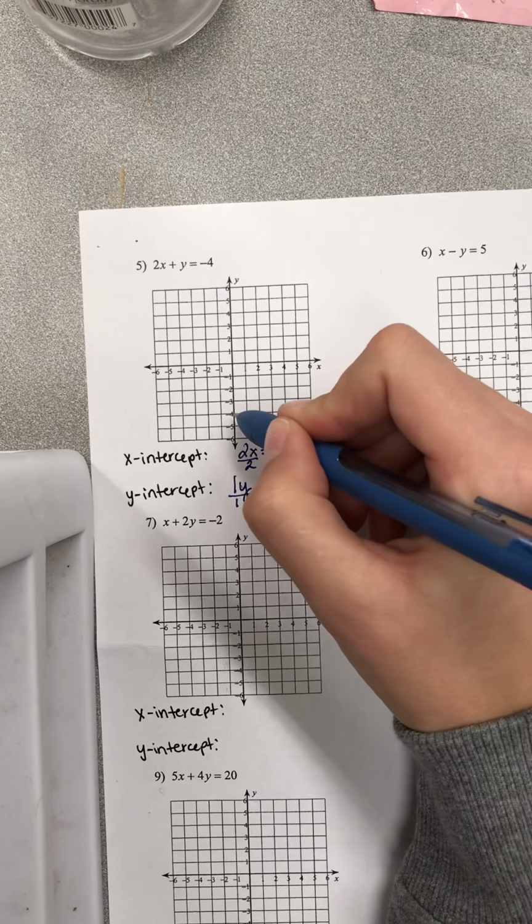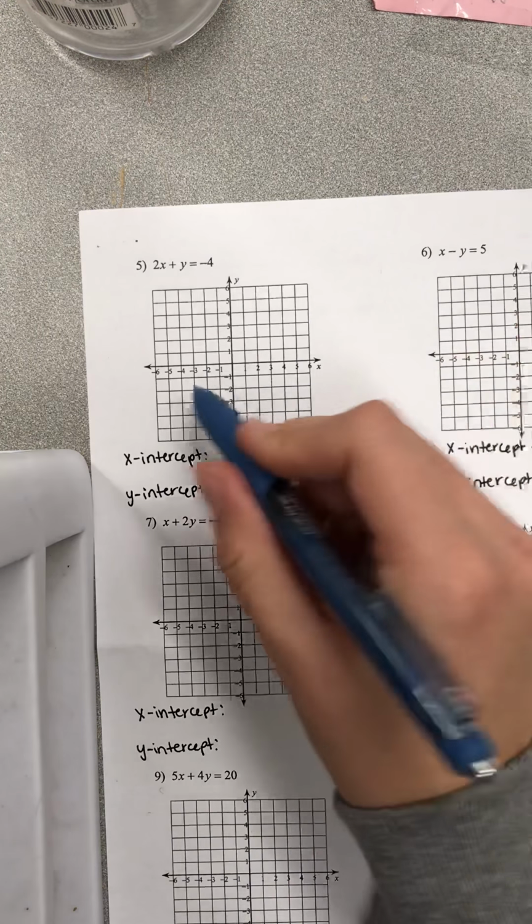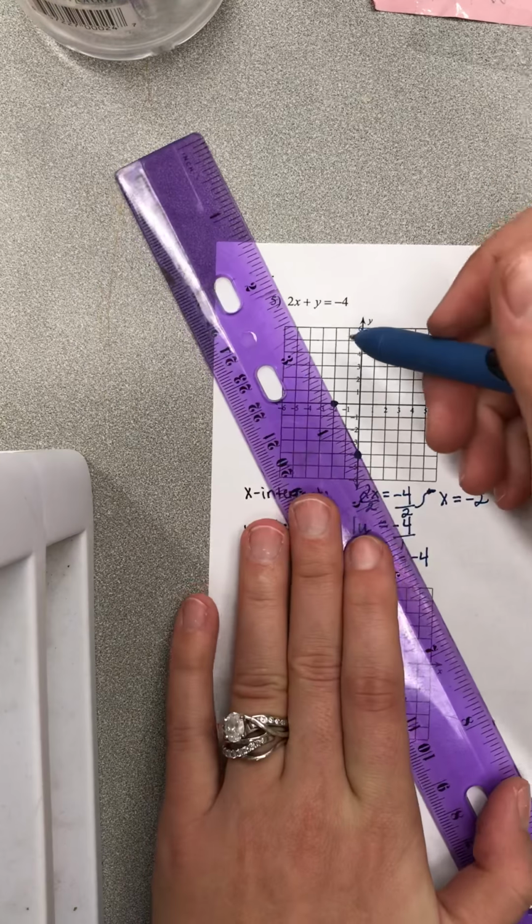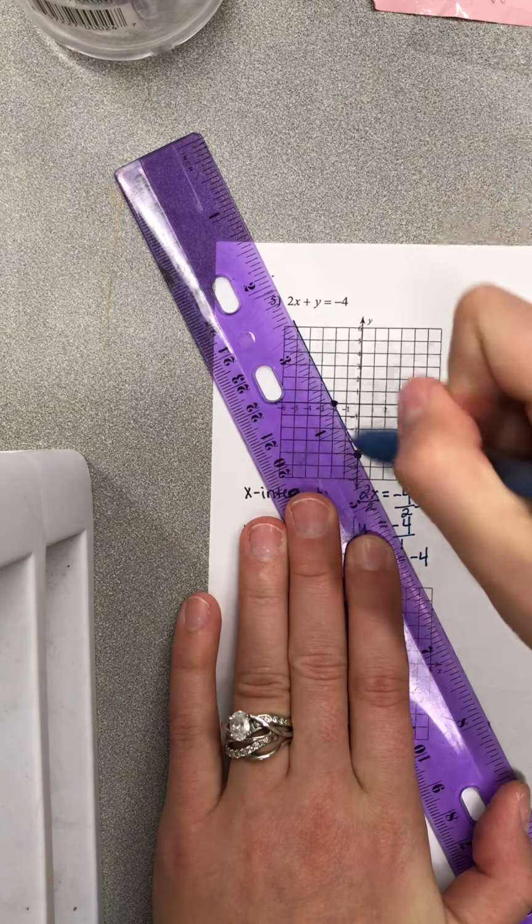On your y-axis, go down to negative 4. On your x-axis, go over to negative 2 and plot your dots and then connect them.